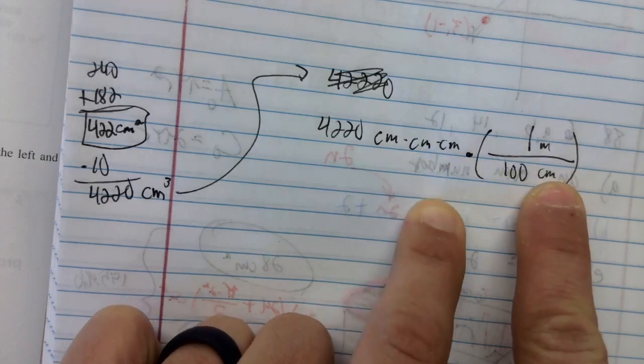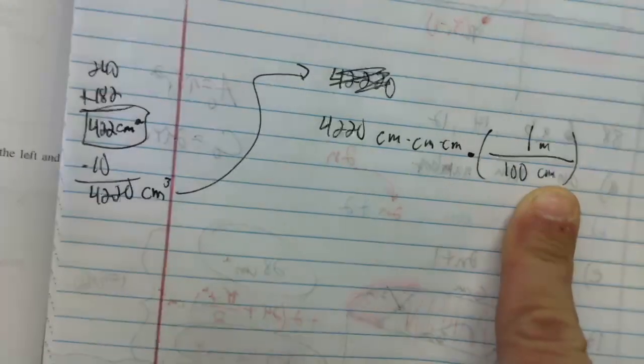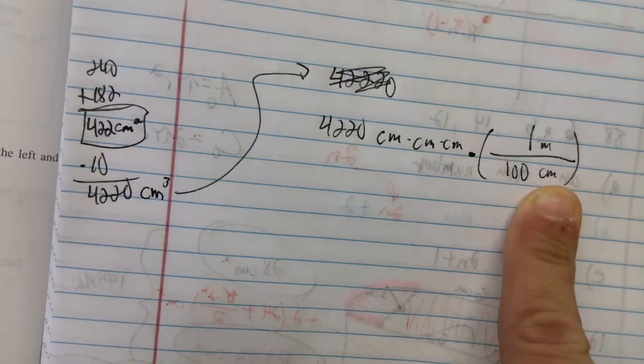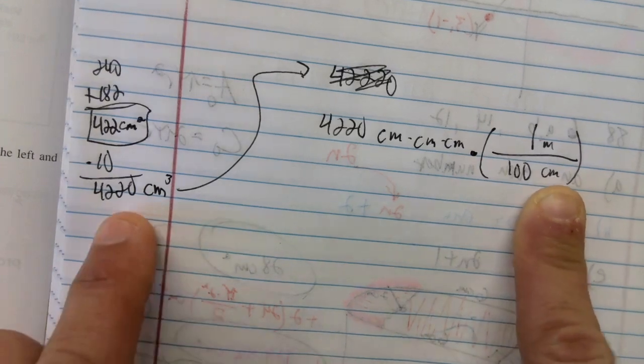42.2. So, let's see. Volume of solid. Sides are 10 centimeters tall. Got to do all that right? I think so. 422 times 10. We have 4,220 cubic centimeters.